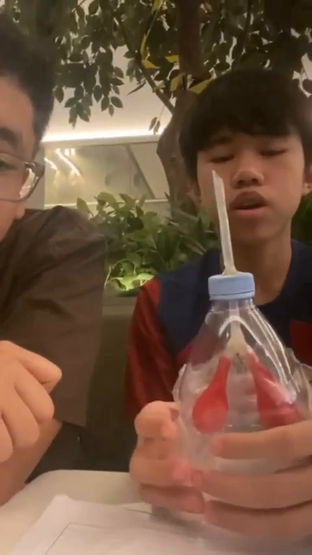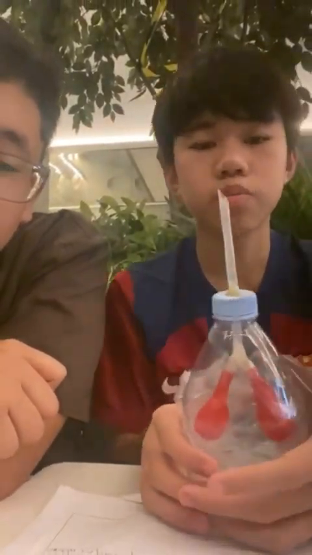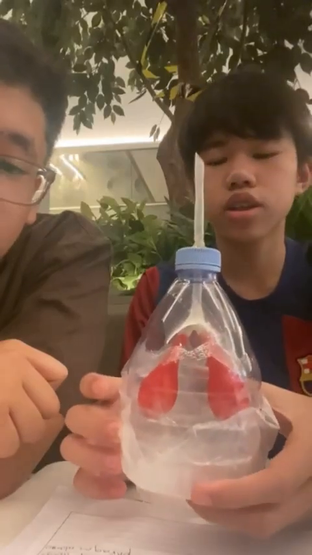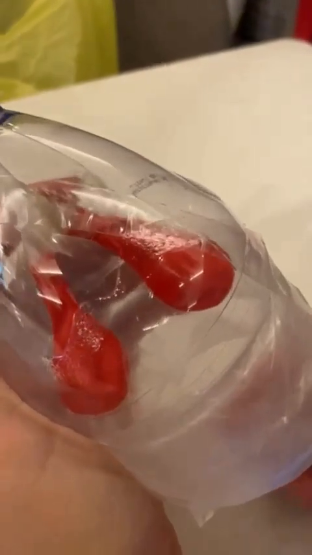And I'm Joel. Today we'll be explaining something we all do without even thinking, which is breathing. So we made a bell jar lung model to show how we actually breathe and how these bell jar lung models represent our lungs. Let's explore the science behind it. First, let's talk about how lungs work.